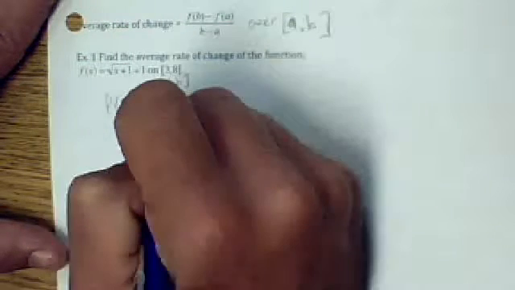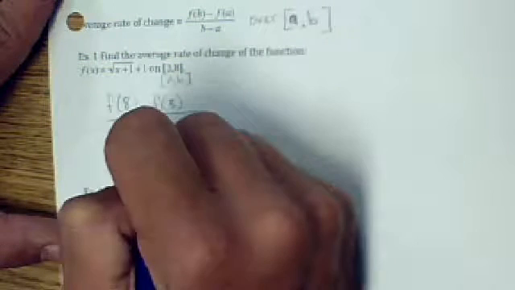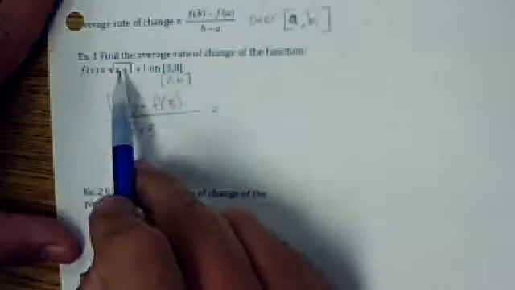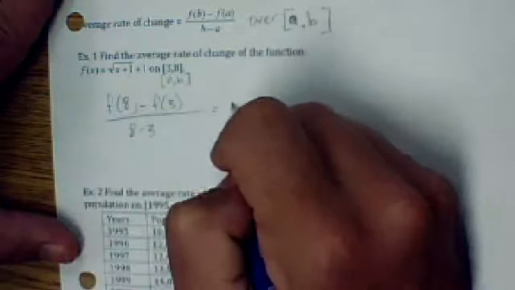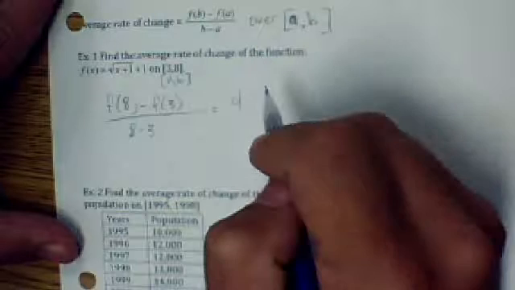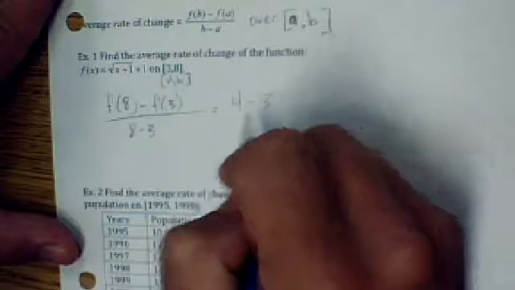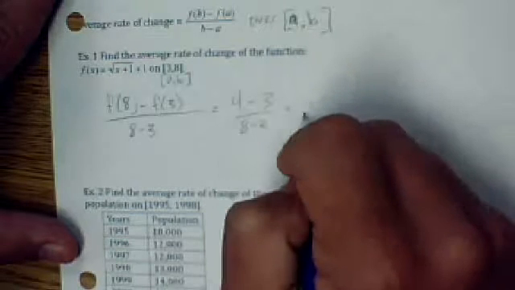We're going to find f of 8 minus f of 3 and put that over 8 minus 3. So I plug in an 8 up here, I get the square root of 9, which is 3 plus 1, so I get 4, minus, plug in a 3 up there, I get 2 plus 1, 3 over 8 minus 3, so we get a 1 over 5.